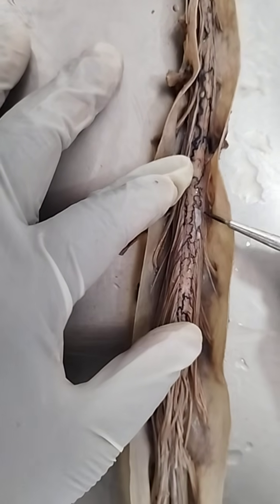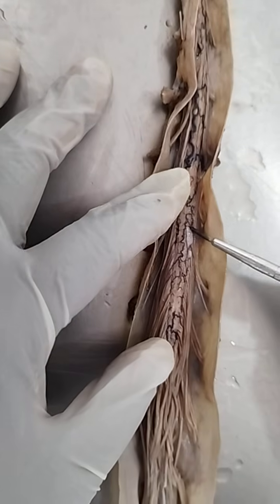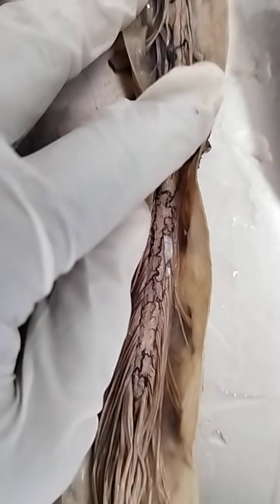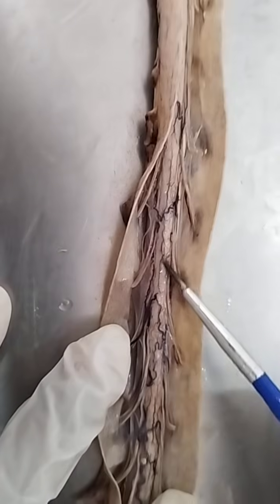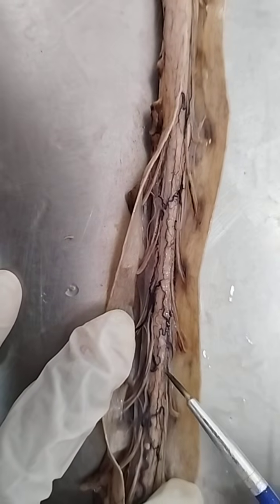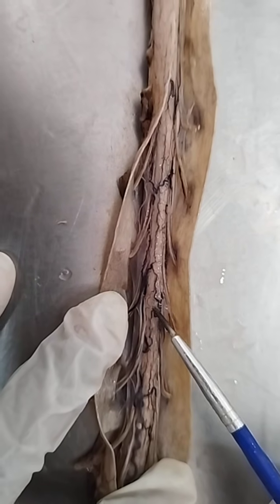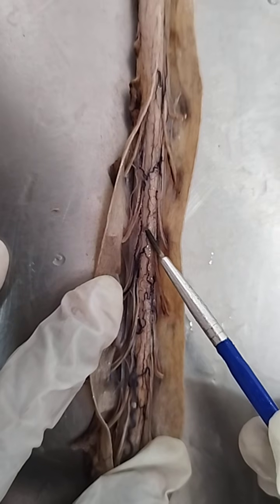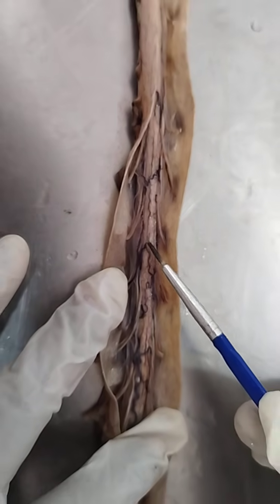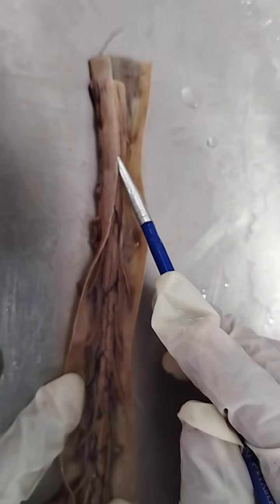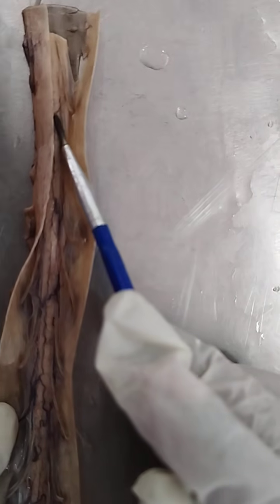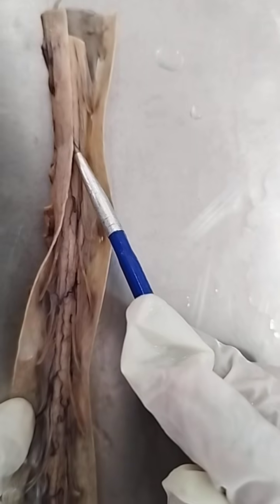Whereas the thoracic region is very narrow and cylindrical, because it supplies only the intercostal muscles, so the spinal cord is of very small size. But in the cervical region, the brachial plexus supplies the upper extremity, that's why the spinal cord is enlarged.